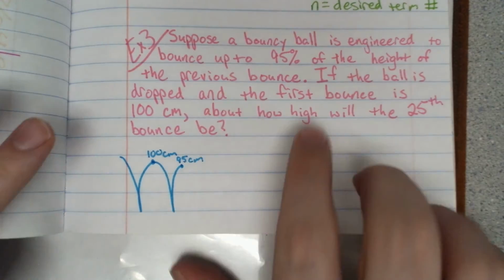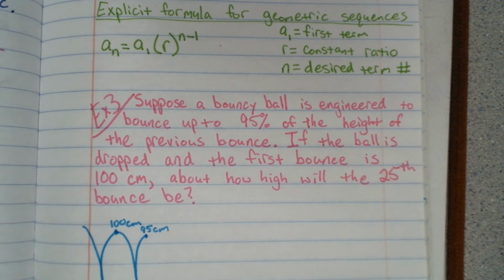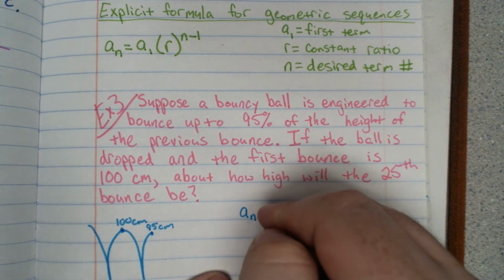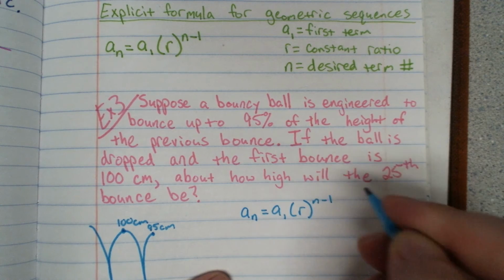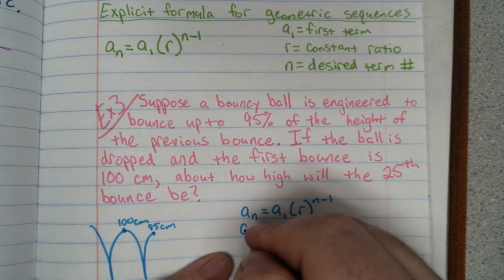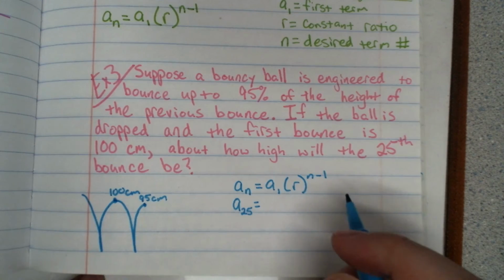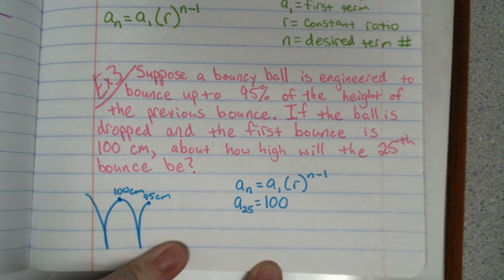But I want to use this formula because that's going to be faster than doing this 25 times. So we're going to use a sub n equals a sub 1 times r to the n minus 1 power. We're looking for the 25th term, so that's a sub 25. A sub 1 is the first term, that's the first bounce, so that was 100 centimeters.